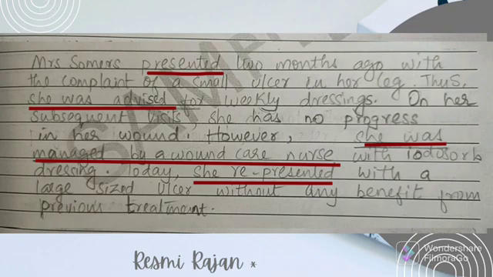So how will most of the students write? However, a wound care nurse service with hydrosorb dressing has been initiated. Most of them used to write like that, but it should be: she was managed by a wound care nurse with hydrosorb dressing. Today, she represented with a large-sized ulcer without any benefit from previous treatment. So she represented with a large-sized ulcer.